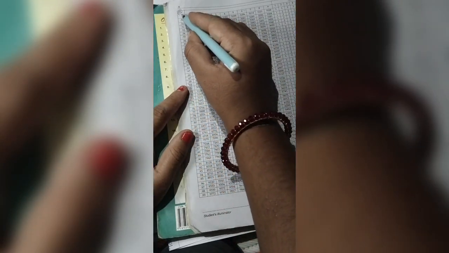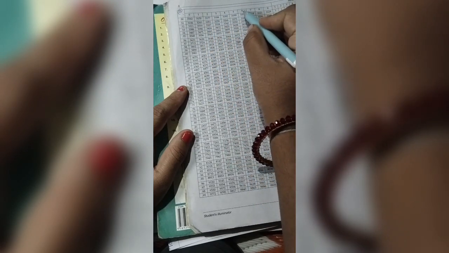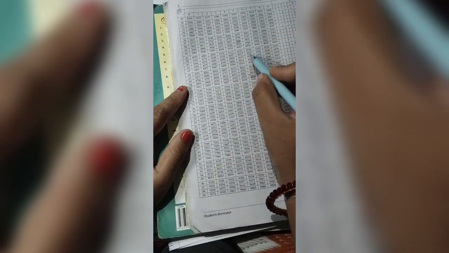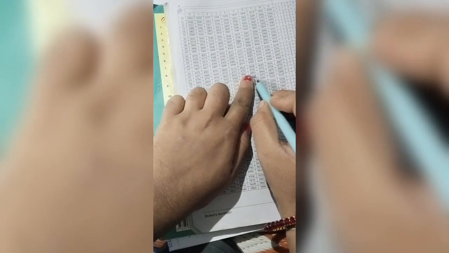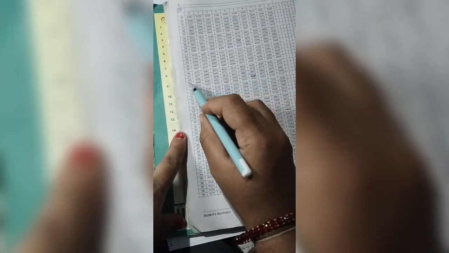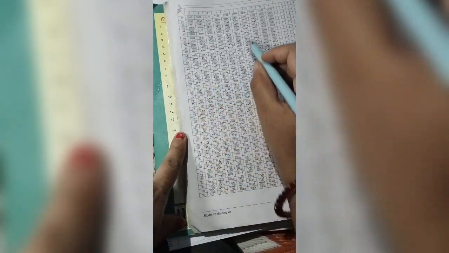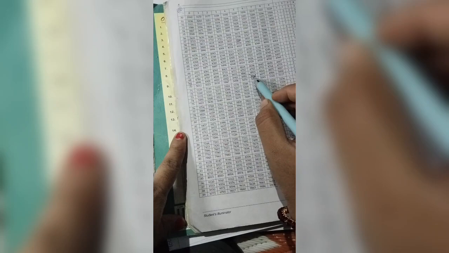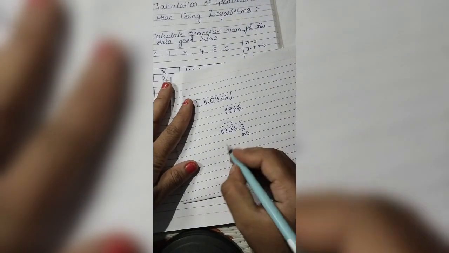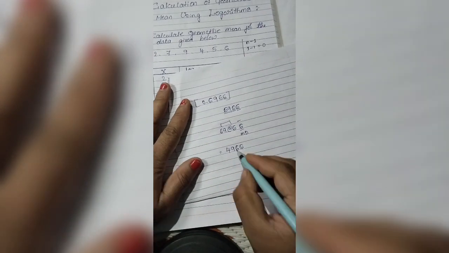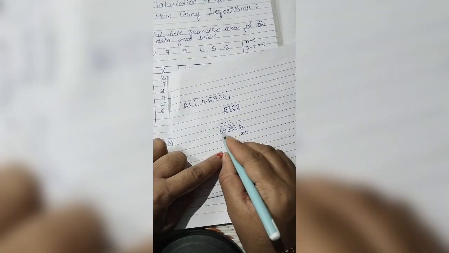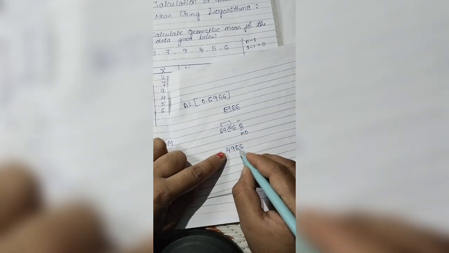69 at 6. We have to come here again up to 69. See here, 69 at 6 value is 4966. I will write here 4966. Okay, we got 69 at 6 value is 4966.